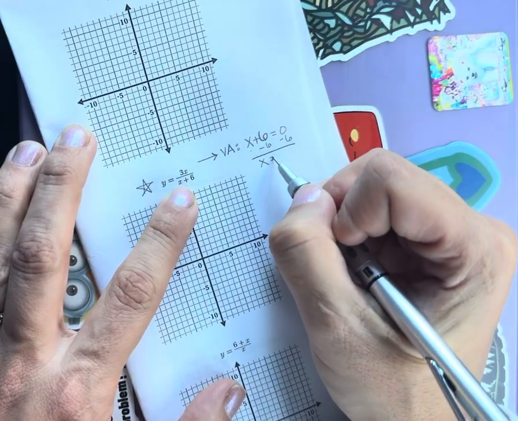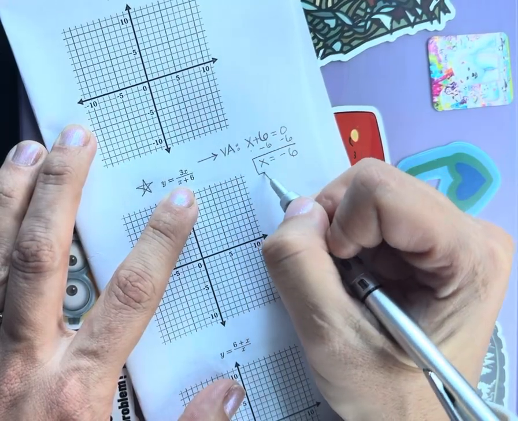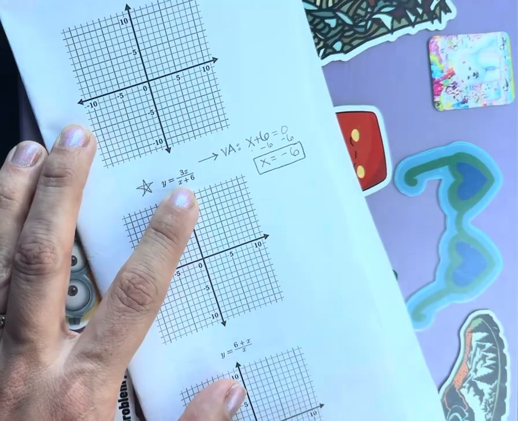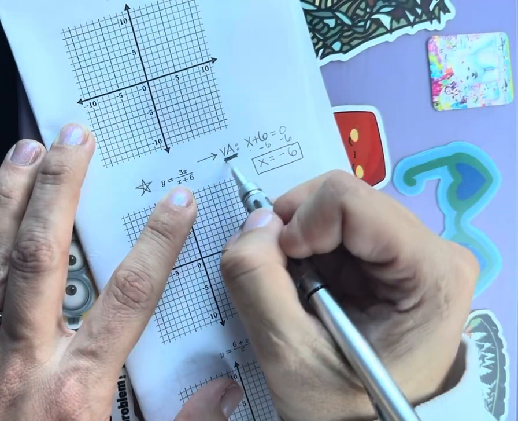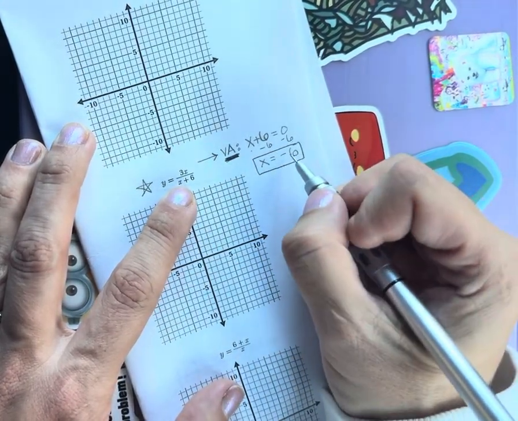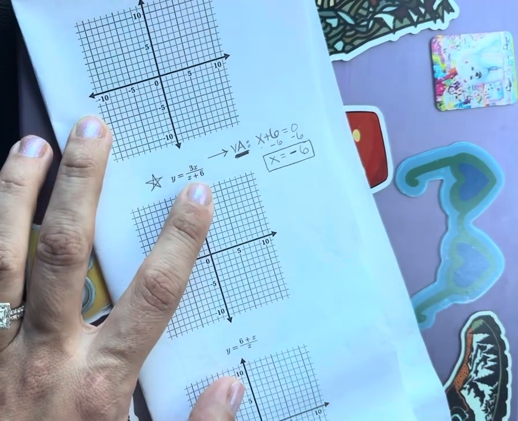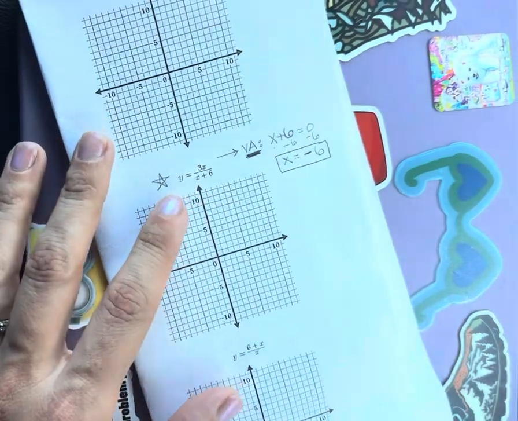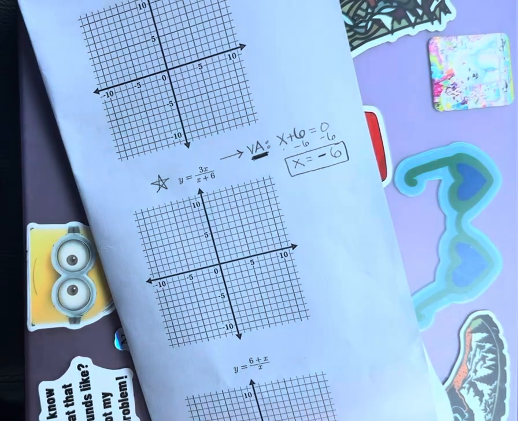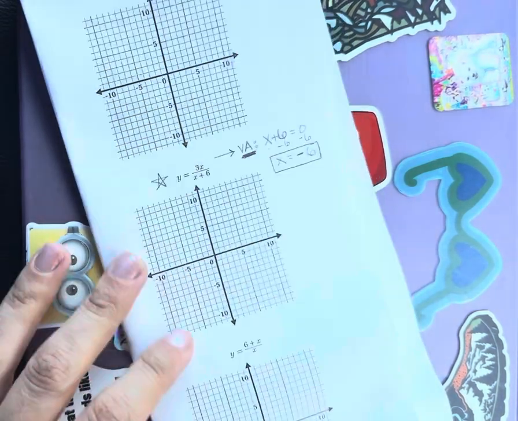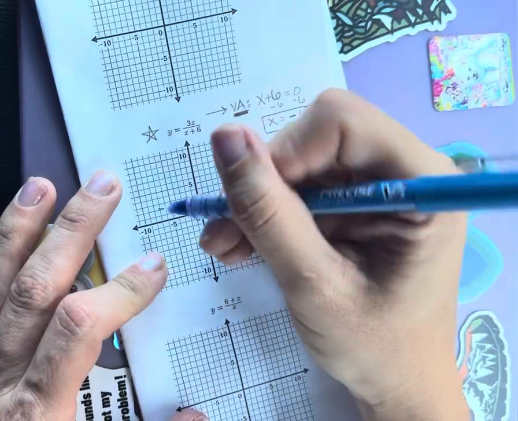And you get x equals negative 6. That's the vertical asymptote. It's at x equals negative 6. So what does that mean? That means there's a vertical line at negative 6 that I'm not allowed to touch.